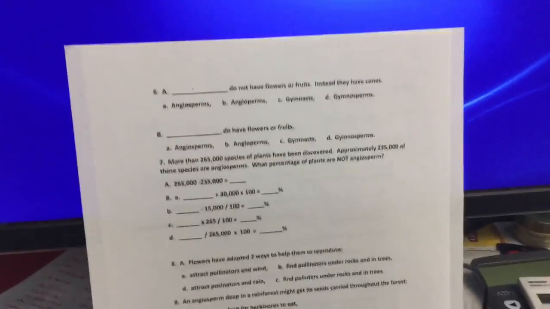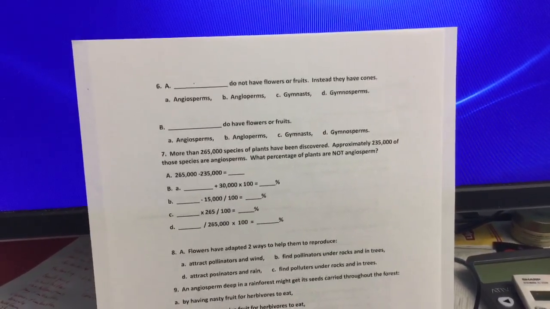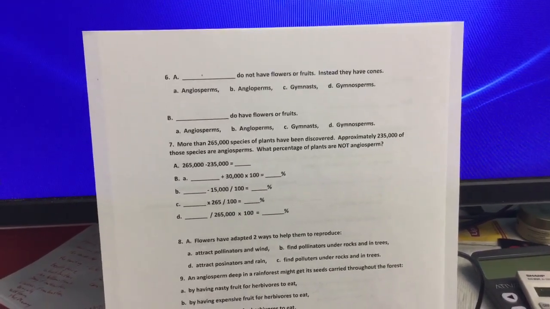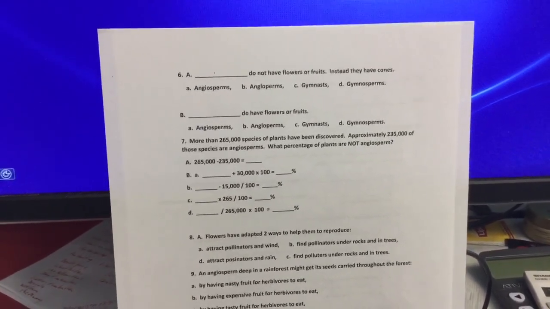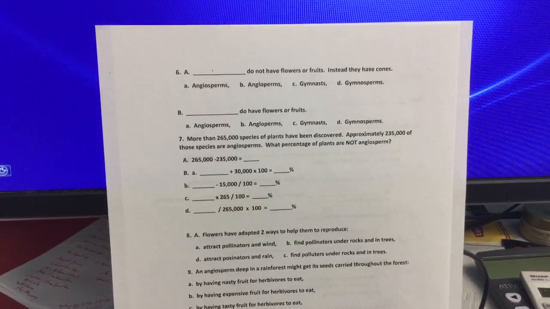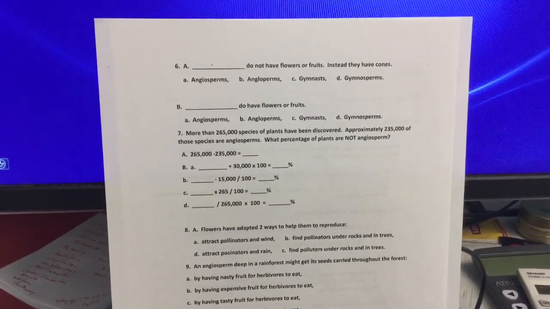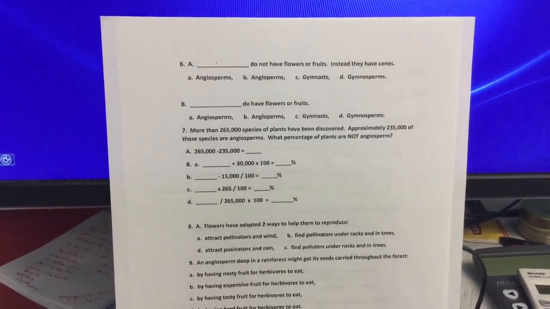Turning the page over, we come to number 6. Big A, blank, do not have flowers or fruits. Instead, they have cones. Would that be A, angiosperms, B, angloperms, C, gymnasts, or D, gymnosperms?